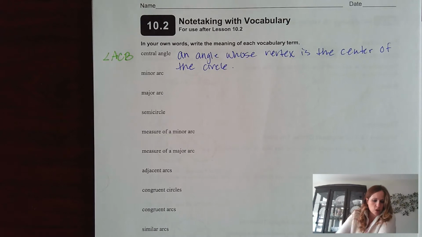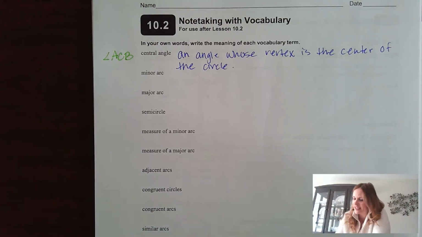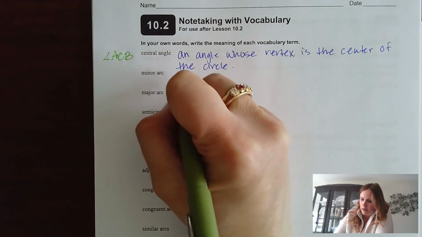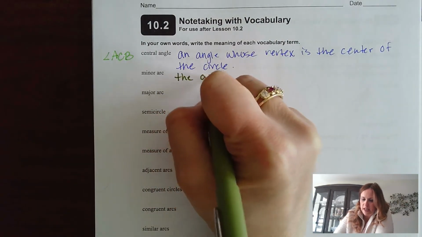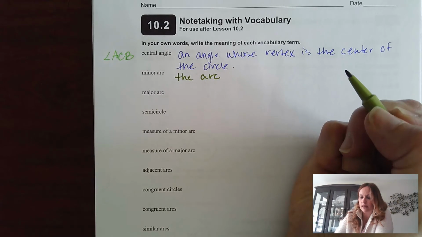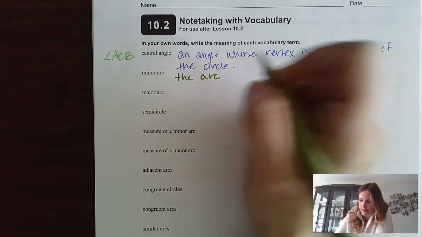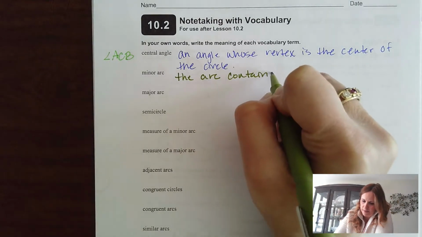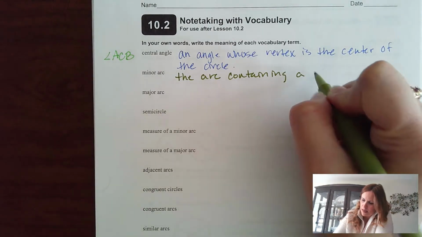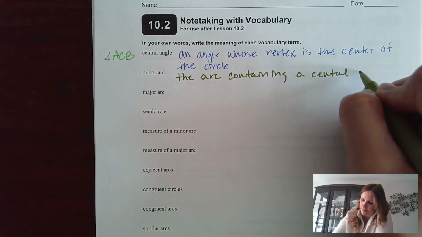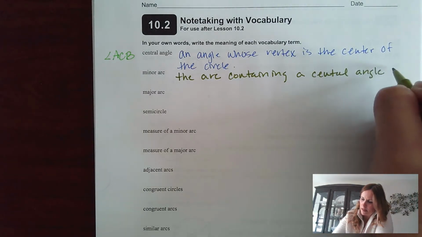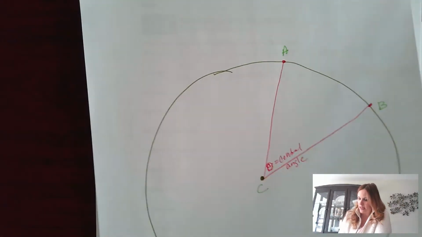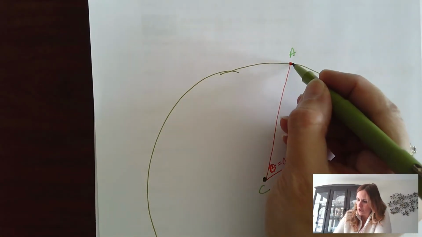All right, so now we're going to get into a bunch of other stuff, which is different kinds of arcs. So a minor arc, and I'm just going to give you the definition first. It's the arc containing a central angle less than 180 degrees. So the arc containing a central angle less than 180 degrees.